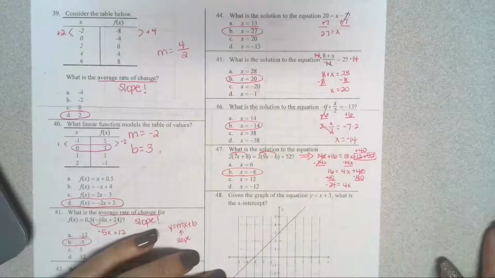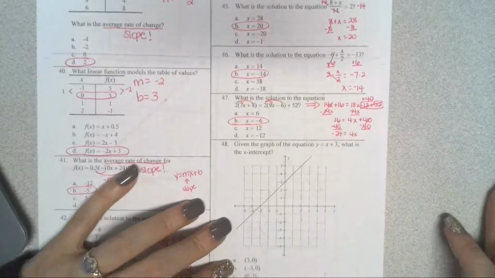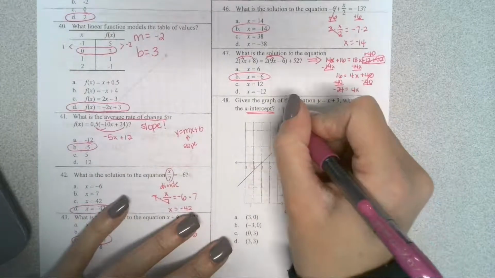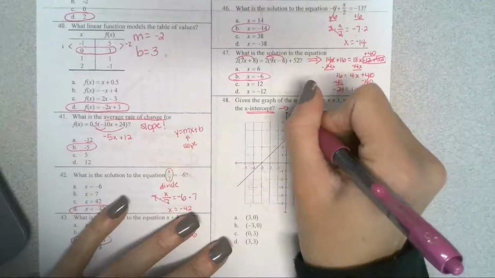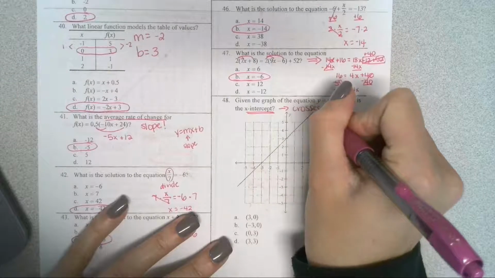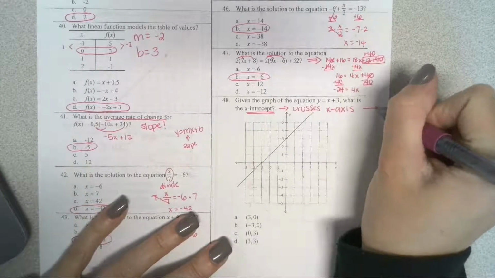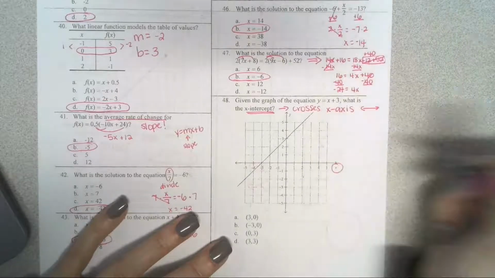All right, 48. Given the graph of the equation y equals x plus 3, what is the x-intercept? So that's where the line crosses the x-axis, which is the horizontal axis, and you can see that it's labeled x there.